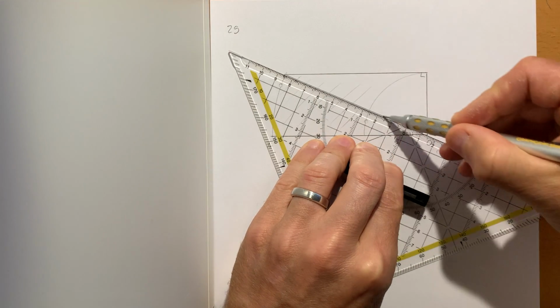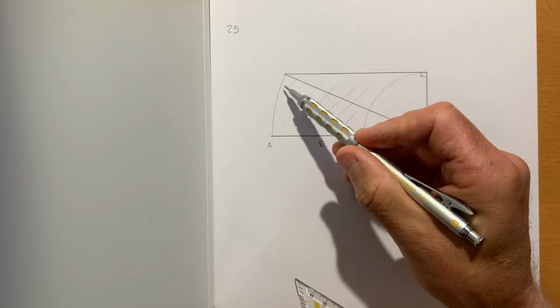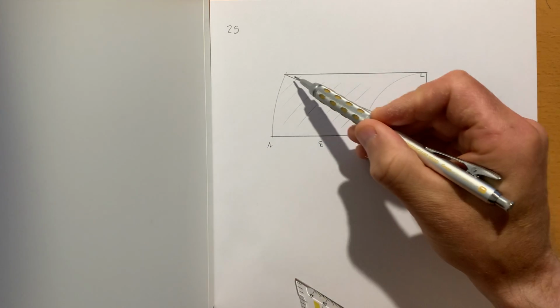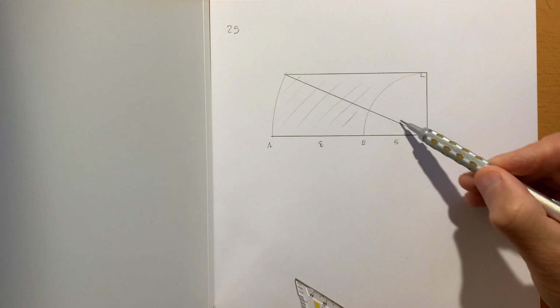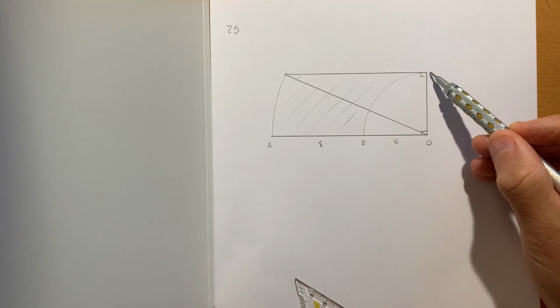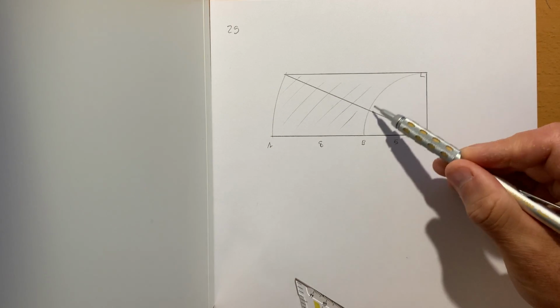Look, it's not too difficult once you introduce this line. Because now, what do you get? You get a sector, you get a right-angled triangle, and you have another sector, which is a quarter of a circle.